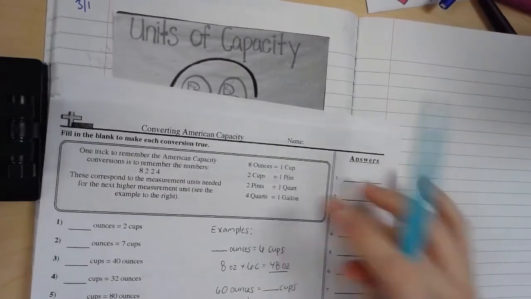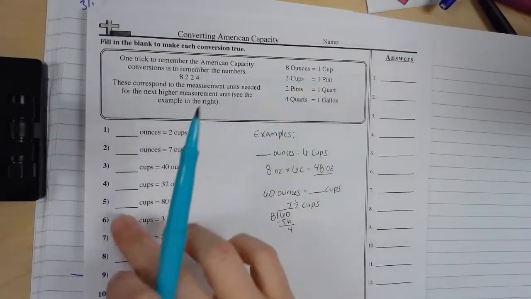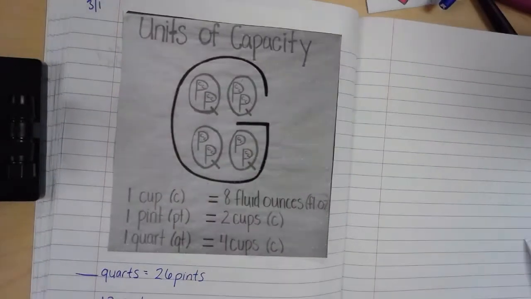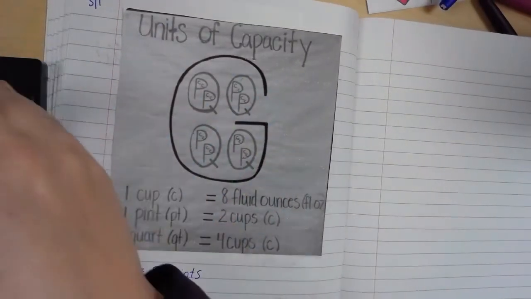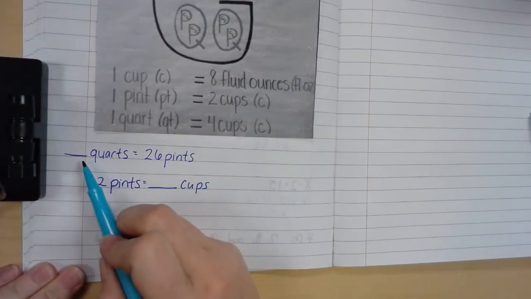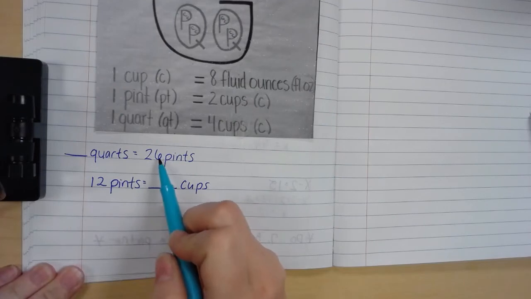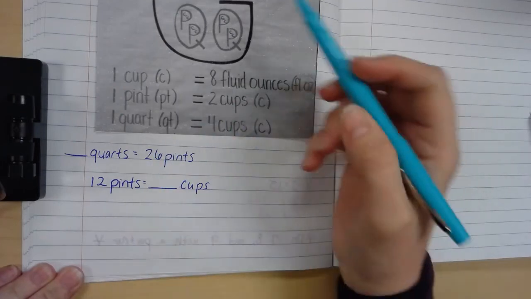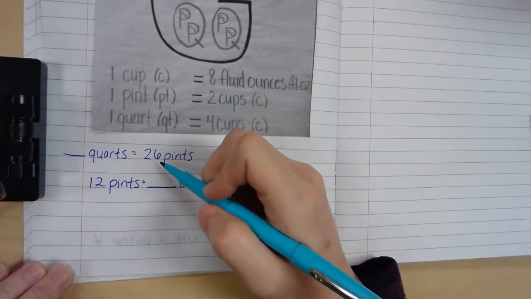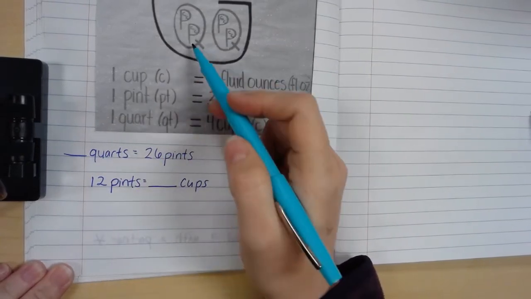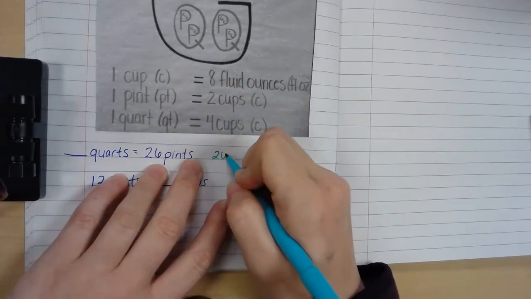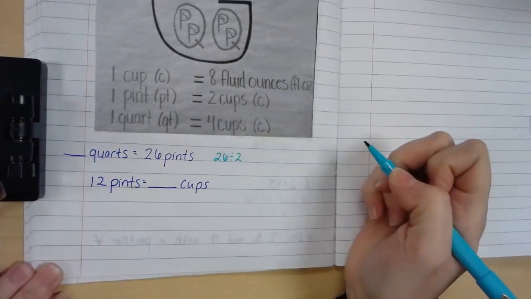And then you're going from one unit of measure to another, and depending on if you're going from bigger to smaller, you might be multiplying or dividing. So you're always going to be either or, multiplying or dividing. So if I want to know how many quarts, and I'm starting with 26 pints, I can see up here there are 2 pints for each quart. So I'm going from bigger to smaller. Twice as many pints in 1 quart. So really it's 26 divided by 2. 26 divided by 2 is 13.